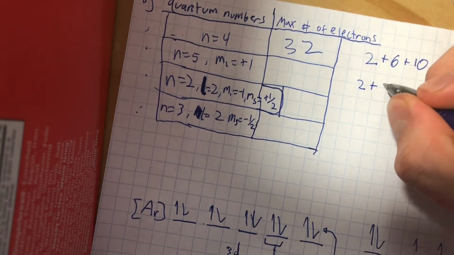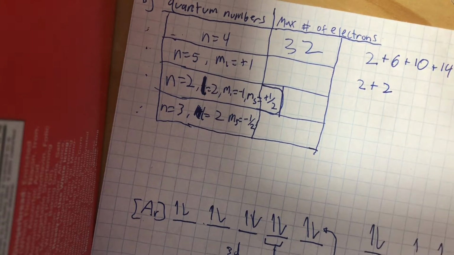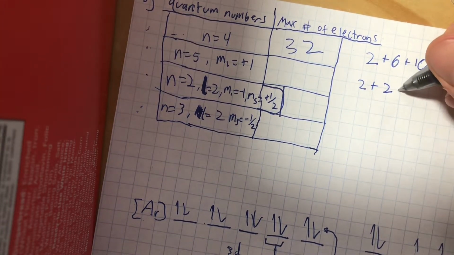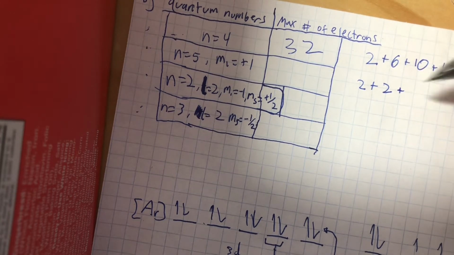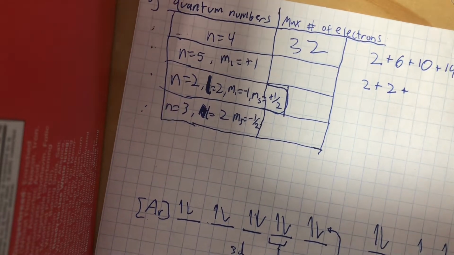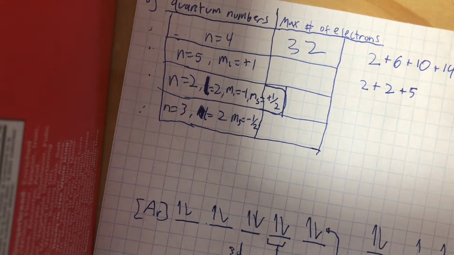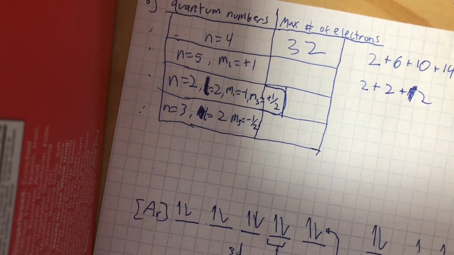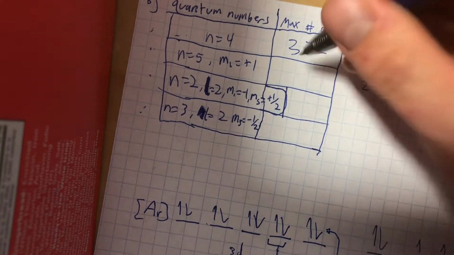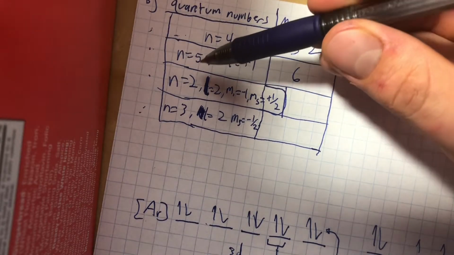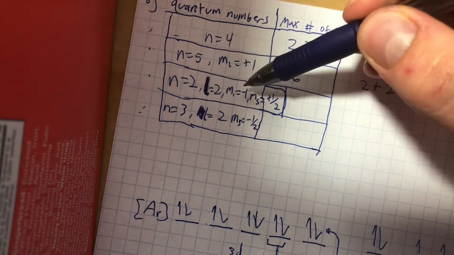There can be 2 electrons in the 5P that have ML plus 1. And then there can be 2 electrons in the 5F that have ML equals plus 1. And then that equals 6. That's the answer.